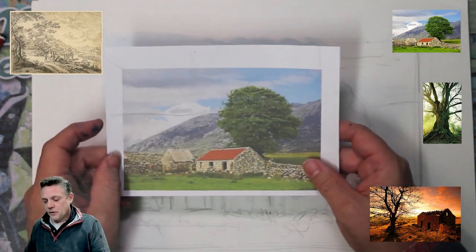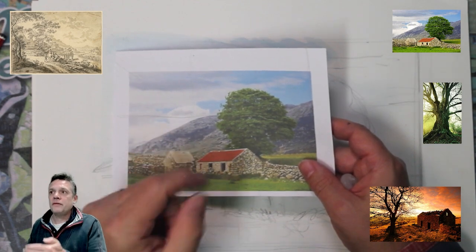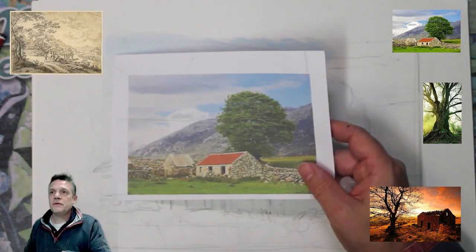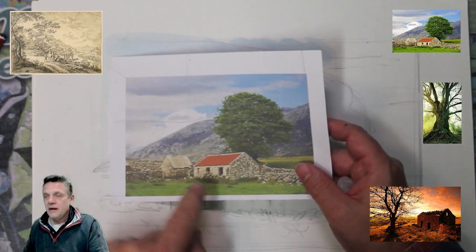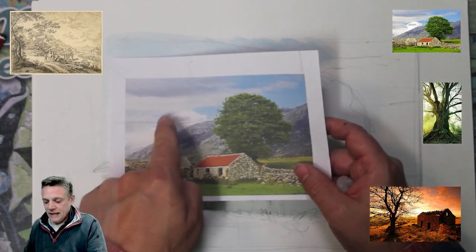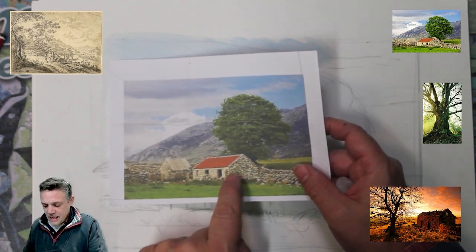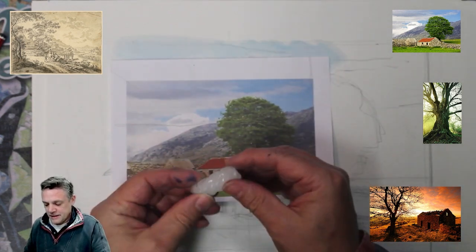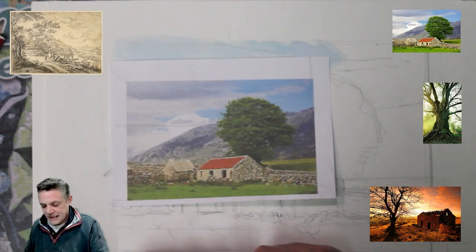So with this landscape, I'm going to try and use that idea of the gradients going through the landscape. So I'm going to use darker tones and more detail at the front, less detail towards the back, and then keep it really light right at the back, whilst also using a little bit of the candle wax to keep some of these areas light even when I go quite dark.